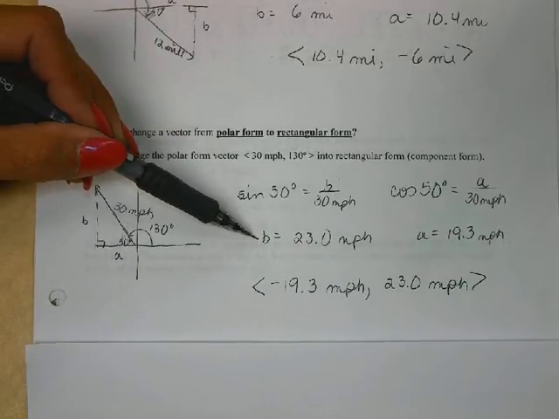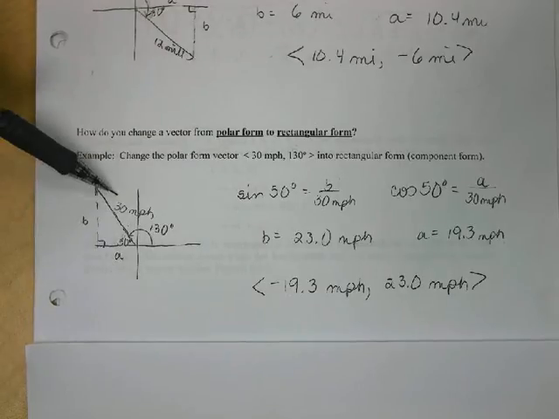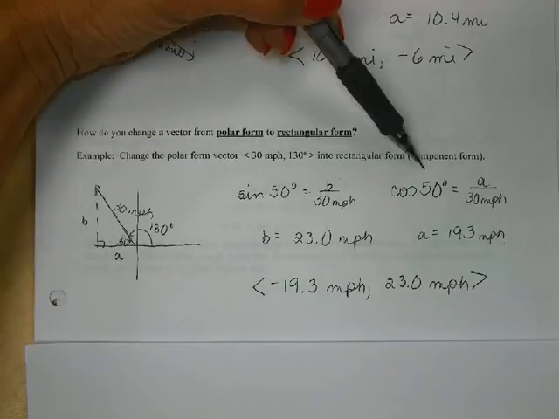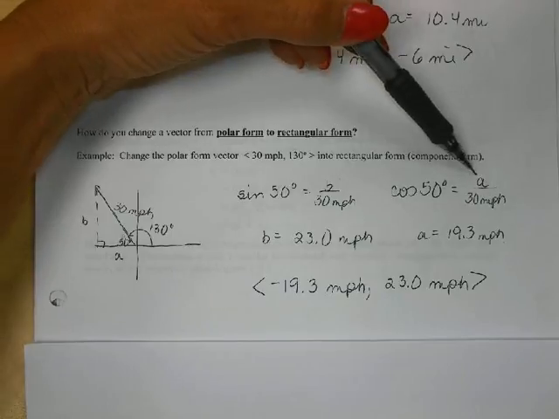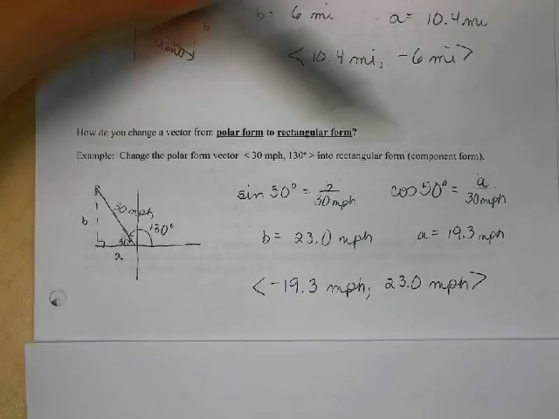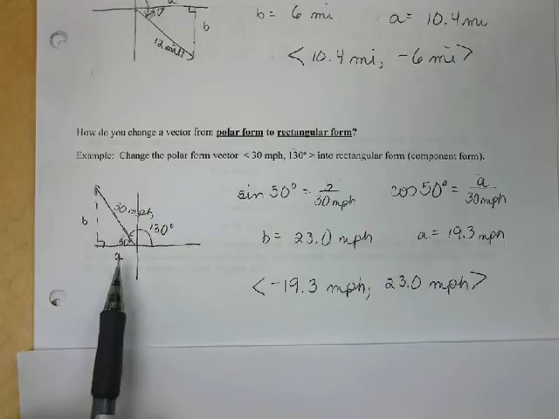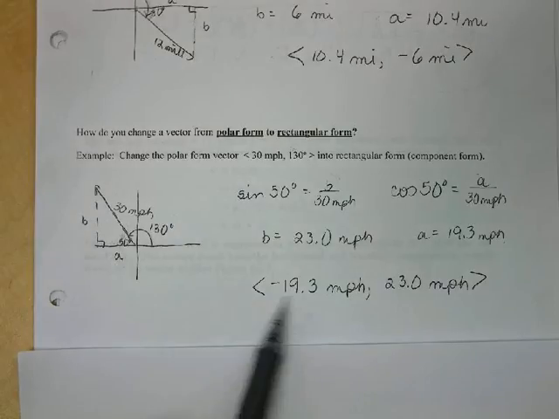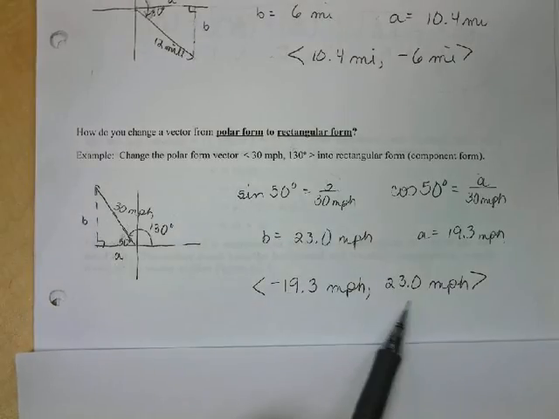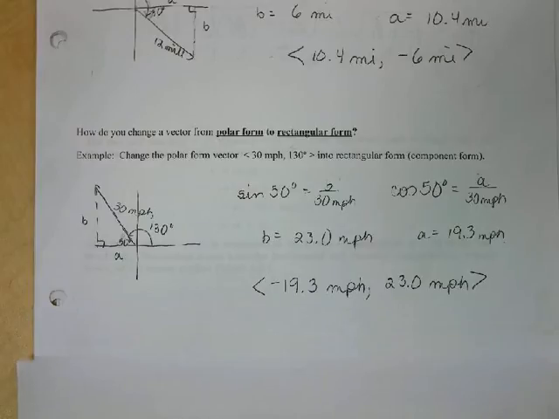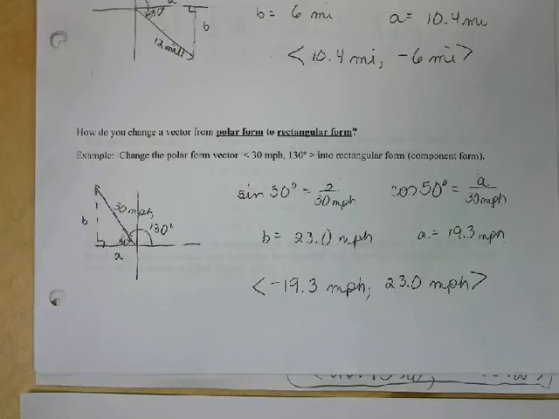And opposite over hypotenuse, I can use my sine function to determine B. And adjacent over hypotenuse, the cosine of that angle will help me determine what this little a is. When I plot them in the form, I make sure I'm aware that I need to have a negative on this and have this one be positive.